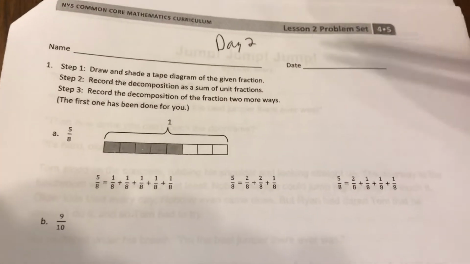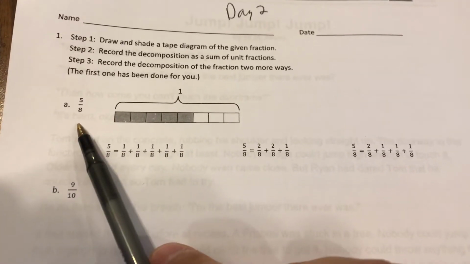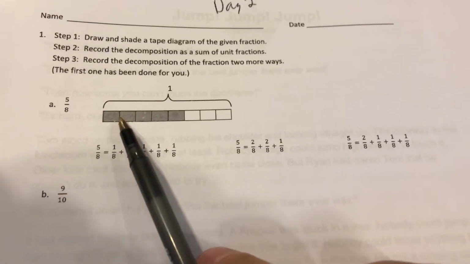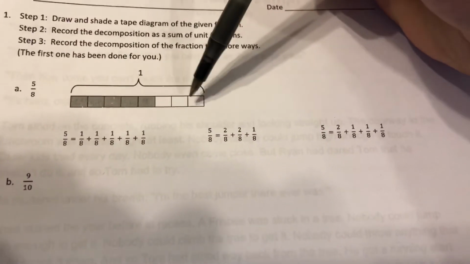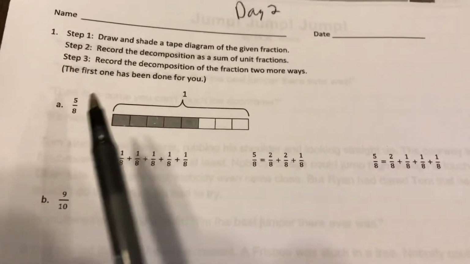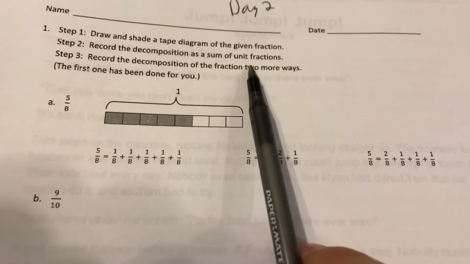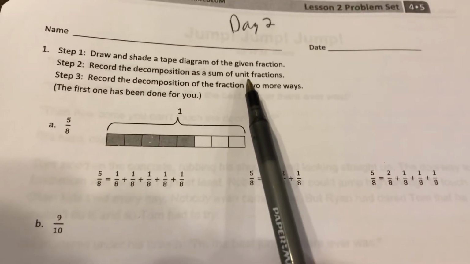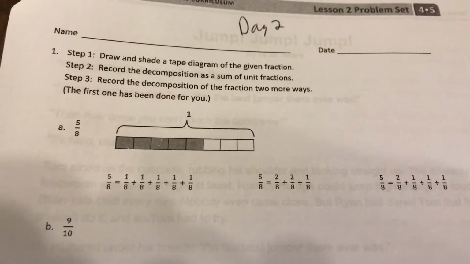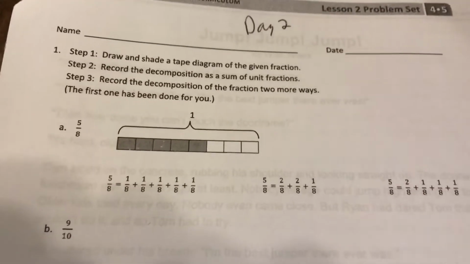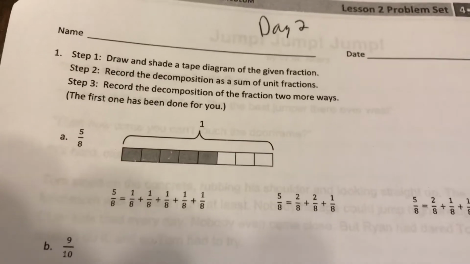Now the fraction work for you. This is pretty simple. They gave you some directions here. Step 1, draw and shade a tape diagram, just like this. We're going to show 5/8. So we took 1 whole and we partitioned it into eighths. And you can see there's 1, 2, 3, 4, 5, 6, 7, 8 parts, and they shaded in 5. Okay? And then it says record the decomposition as a sum of unit fractions. Well, unit fractions, like we learned before, are fractions where the numerator is 1. So 1/8, 1/3, 1/2, 1/4, 1/18, 1/10, any fraction where the numerator is 1.